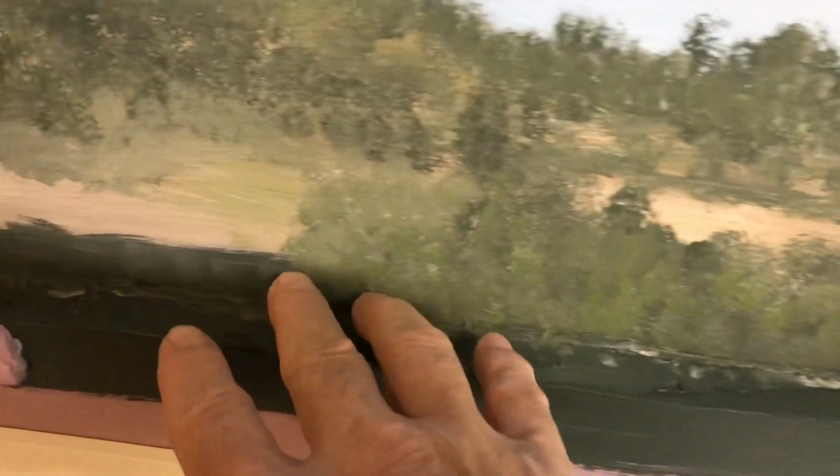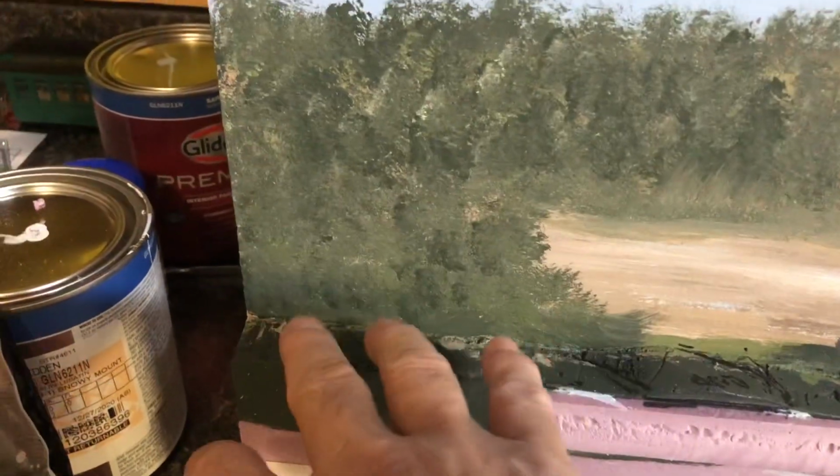I'm going to leave this area still blank. I'm still planning on putting in a building flat or two just in this area here. But I am going to be putting in more vegetation in this area here. This is the blacktop road coming in. Same thing like on the other side.